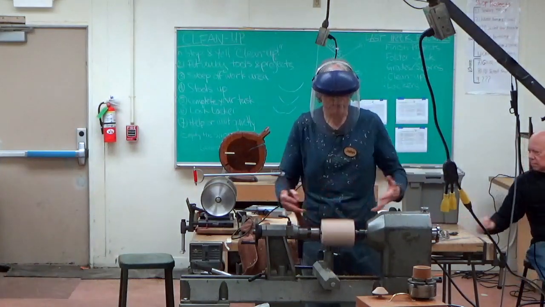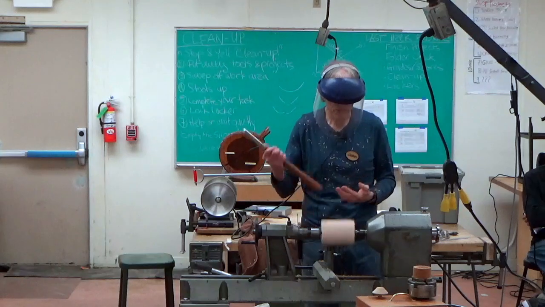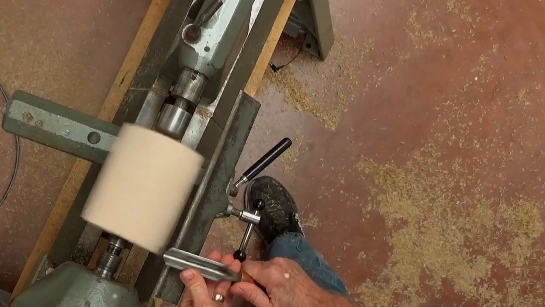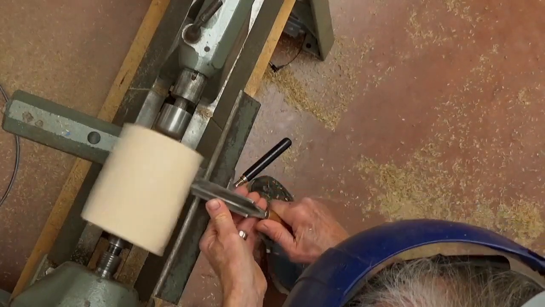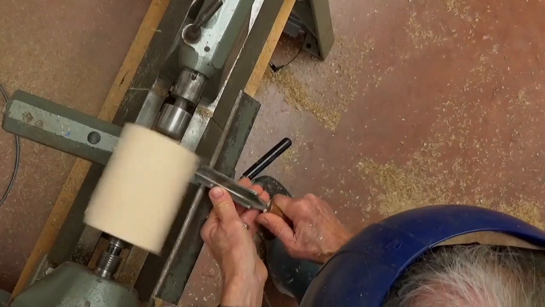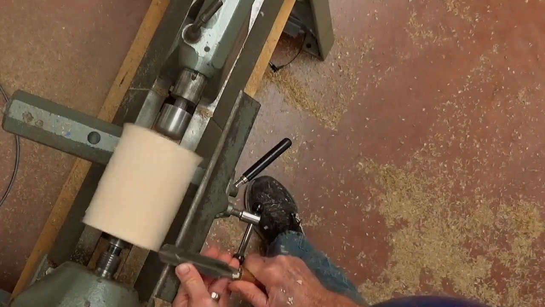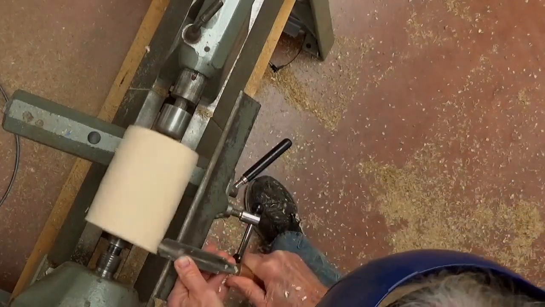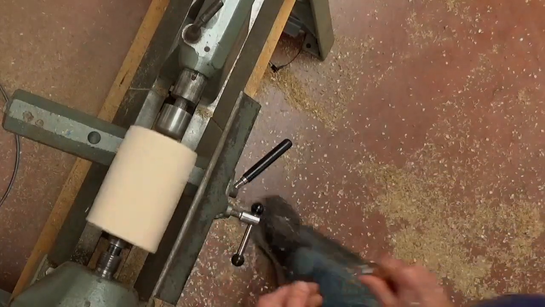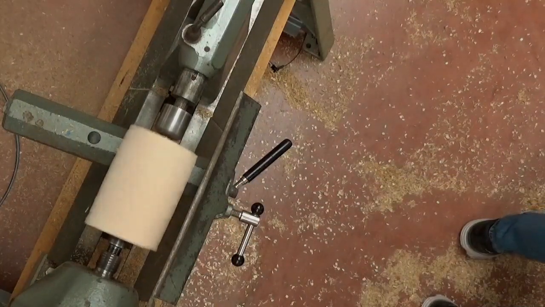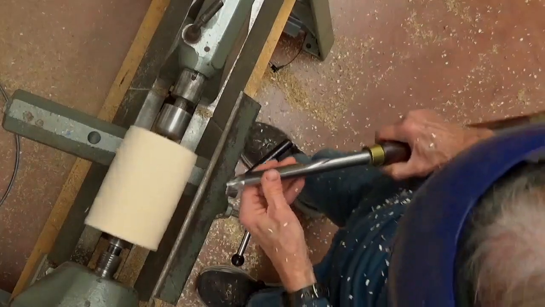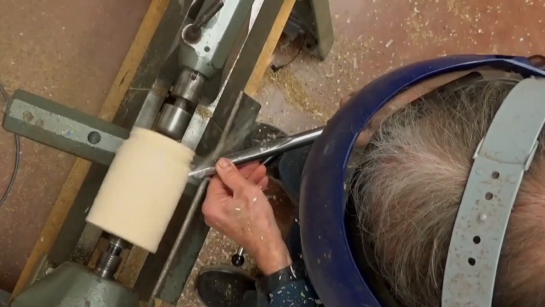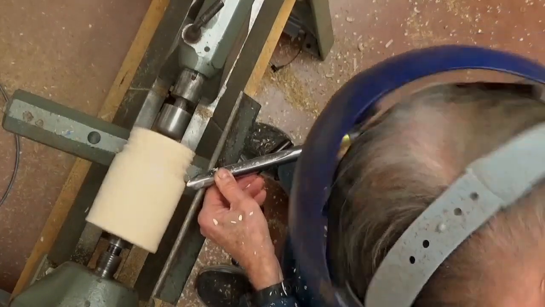Okay, so the first thing you need to do is take this down to round. You can do that with a roughing gouge. Or, if all you bowl turners don't have a roughing gouge, you can do it with your bowl gouge. And do it again.